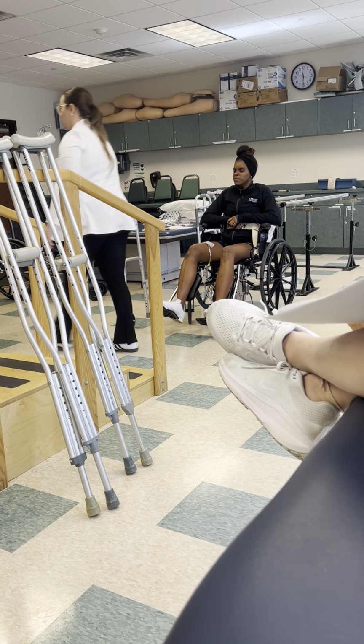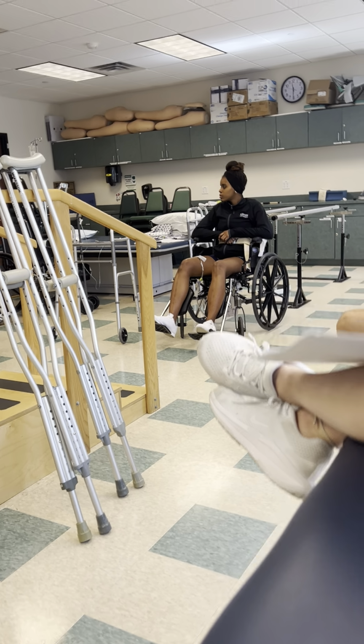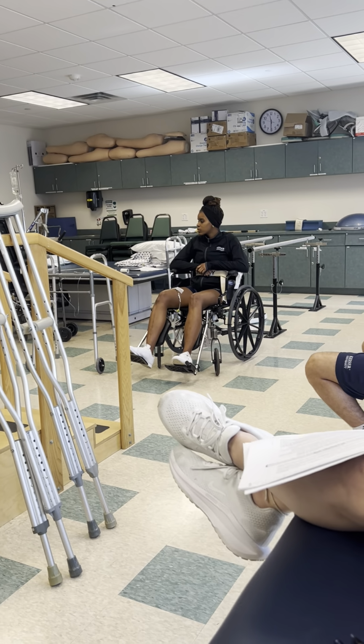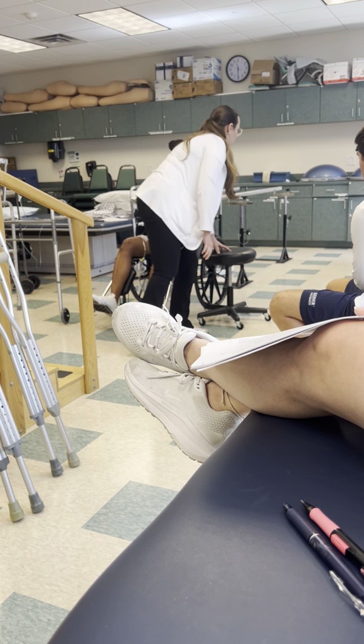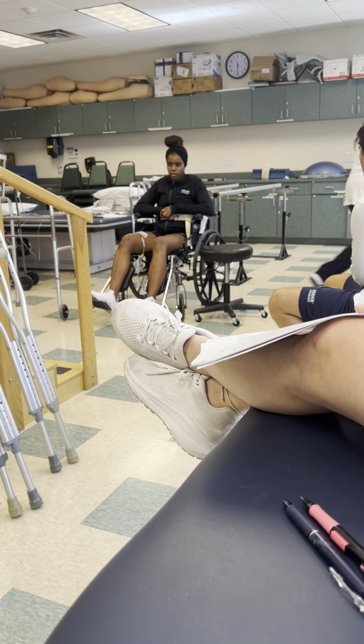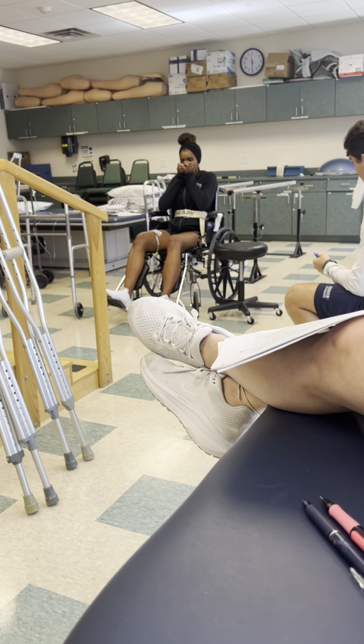And that's it. You want to always make sure that the patient has their, like previously discussed, a stool with a call bell for the patient.